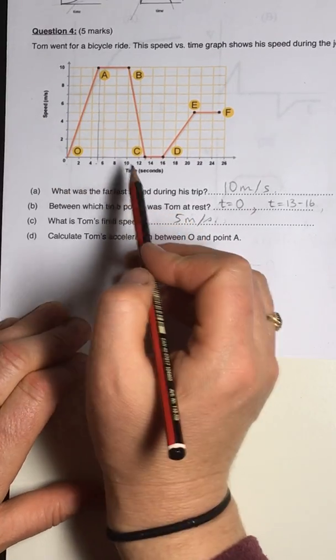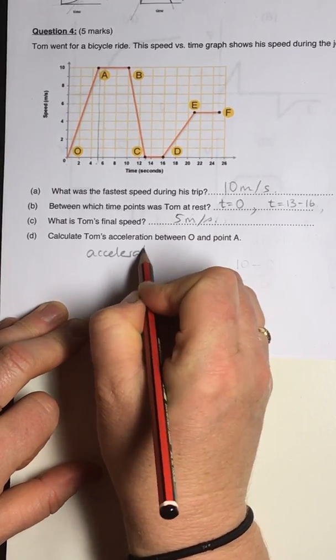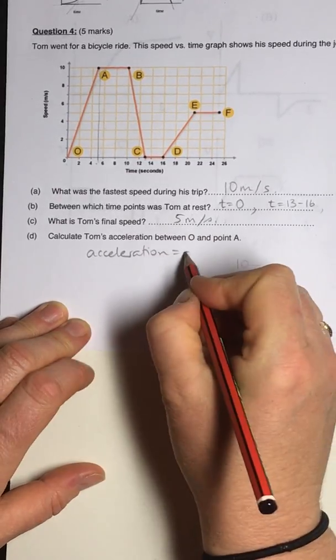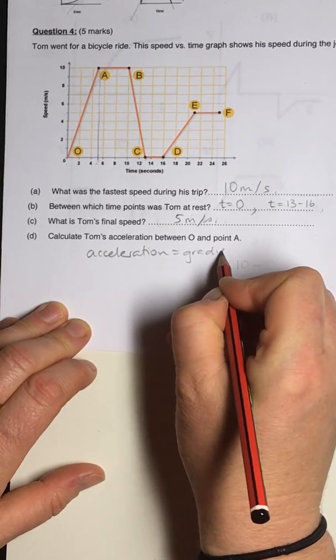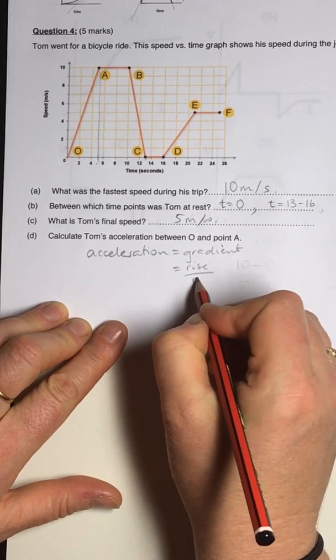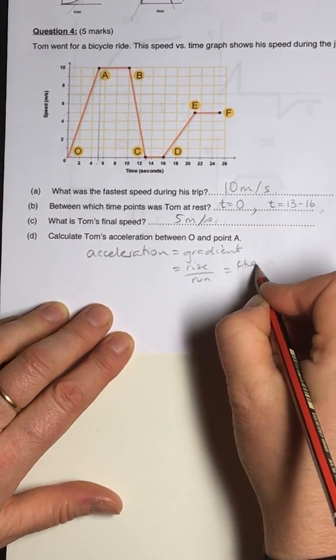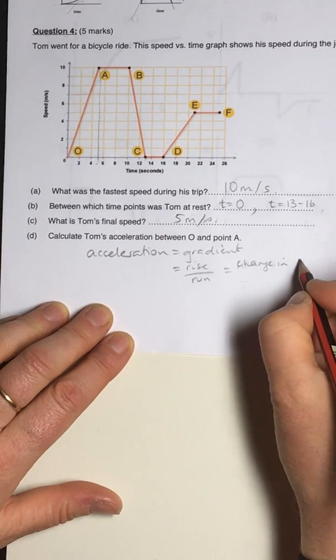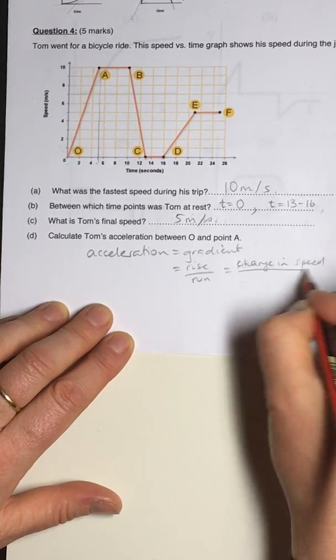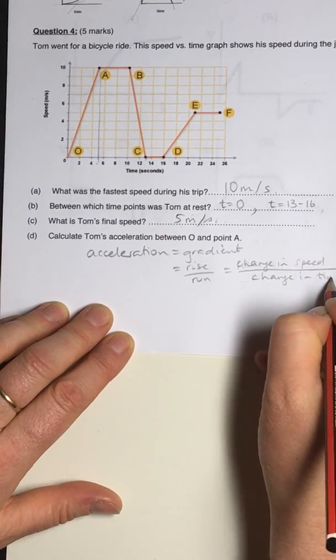Now because this is a speed versus time graph, we know that acceleration is equal to the gradient. And gradient is equal to rise over run. And in this case, that's going to be the change in speed over the change in time.